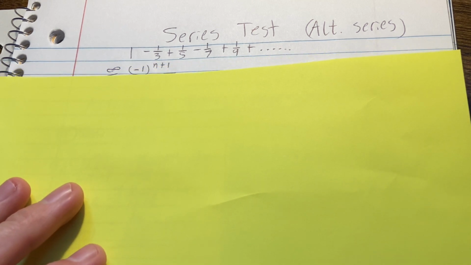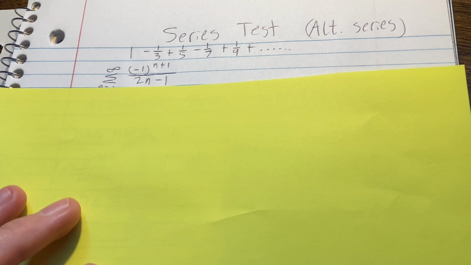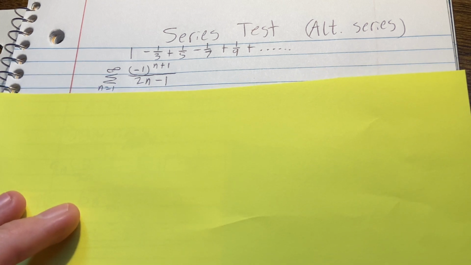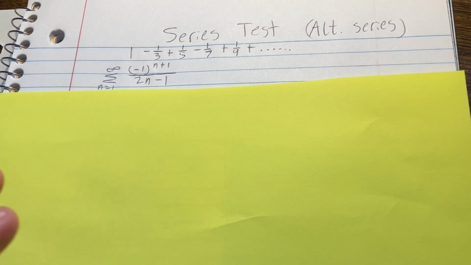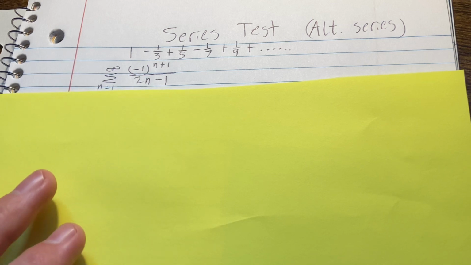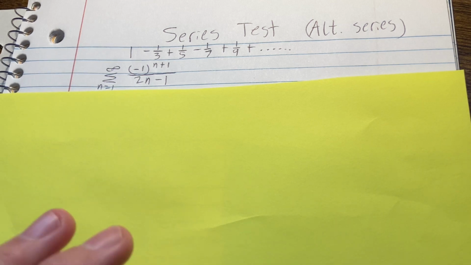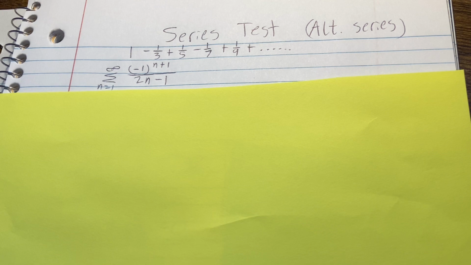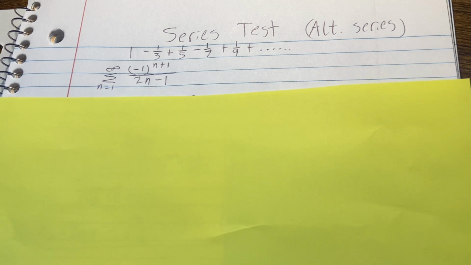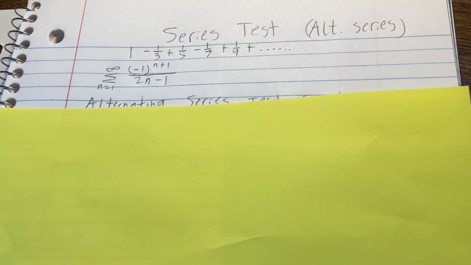So the equation that creates this alternating series is the sum as n equals 1 goes towards infinity of negative 1 to the power n plus 1, and the denominator is 2n minus 1. And we can plug in these values from 1 and 2 and so on to get the series that we have.